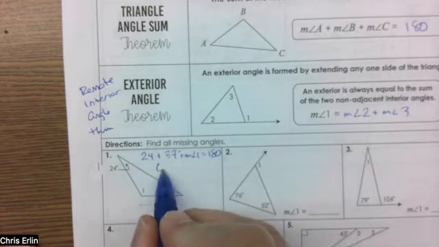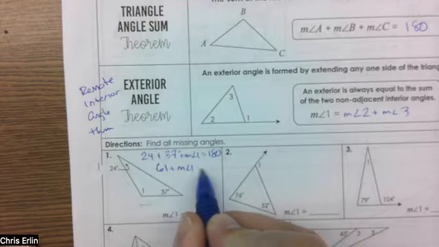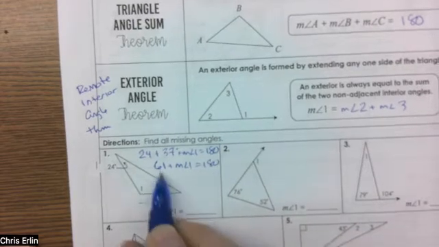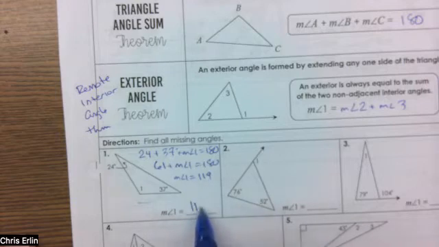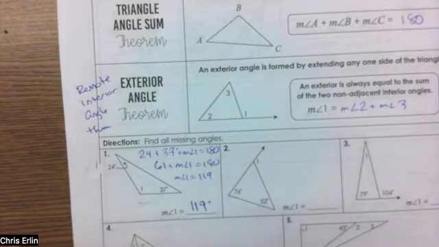I'd combine like terms, subtract from both sides, and then get that angle 1 is equal to 119 degrees. Pretty straightforward. That's what you did in the assignment for last class. Any questions on that?